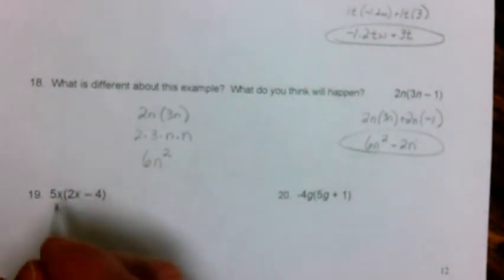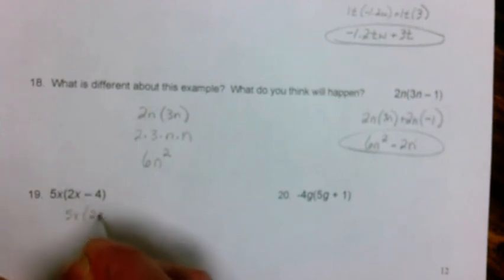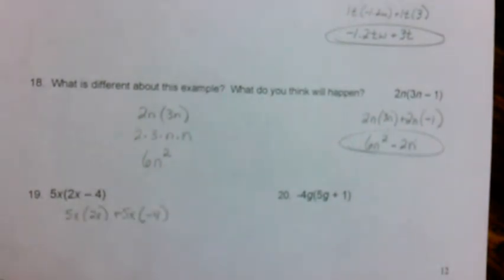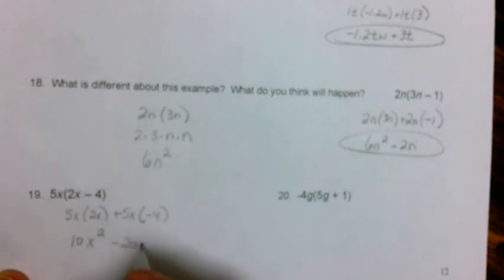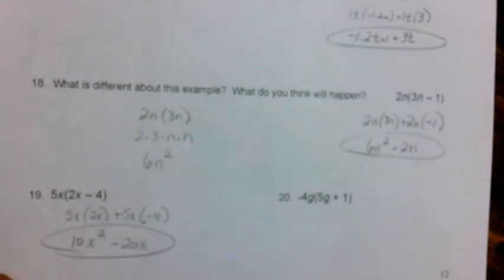For this example, we're going to distribute 5x to each term. 5x multiplied by 2x plus 5x times negative 4. Okay, and now when we multiply 5x times 2x, that's 10x squared. 5 times 2 is 10, x times x is x squared. And then positive 5x times negative 4 is going to be minus 20x. And there is your equivalent expression.